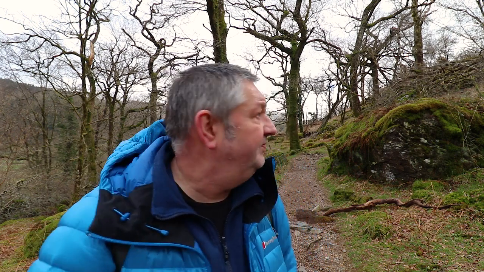Just by the bridge here there should be a nice amount of water. Probably get a nice shot with the bridge and the water coming down to start with. Then I'm going to try and look around these woodlands.